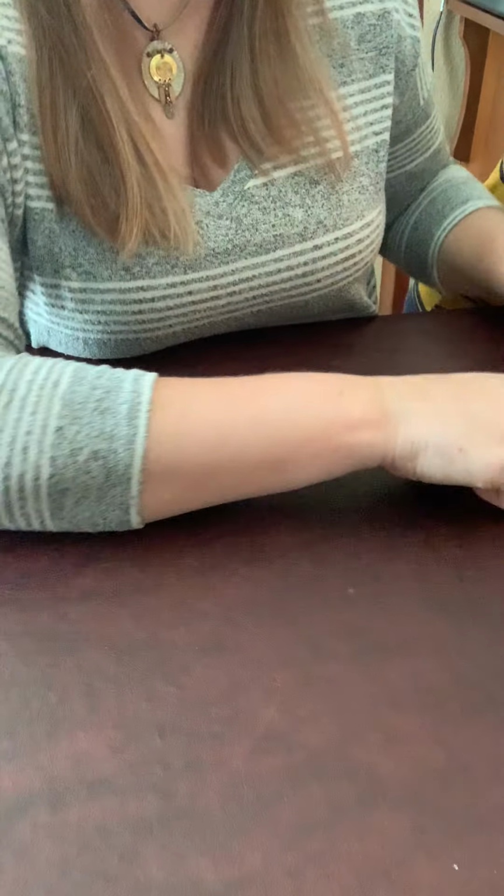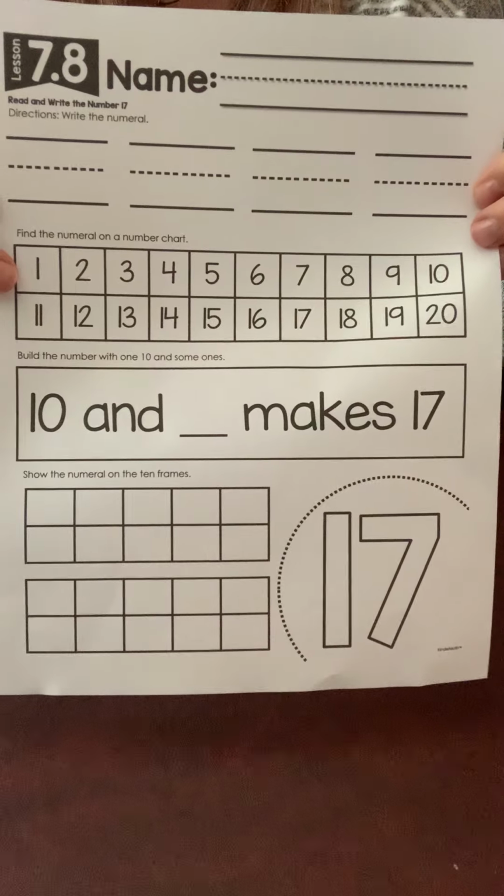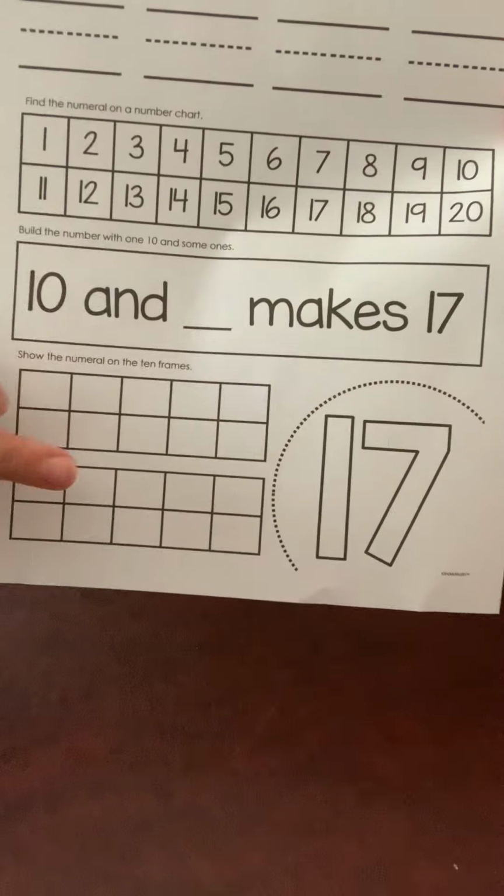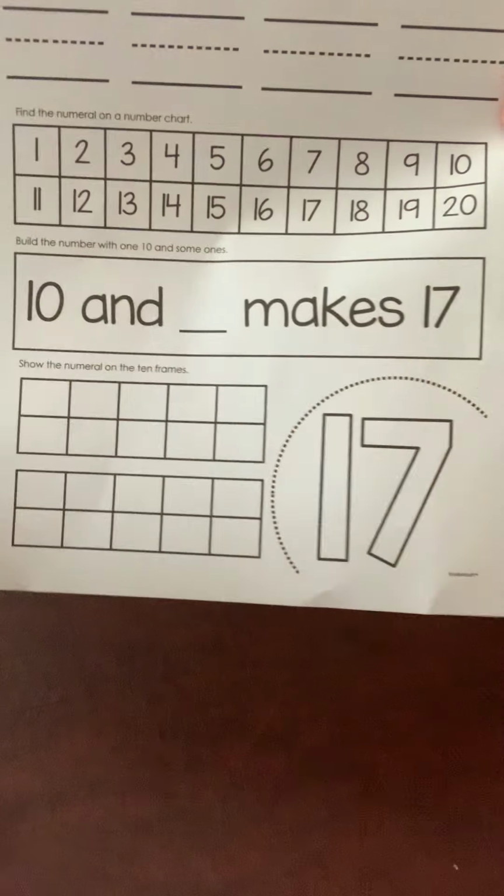Okay? And the last one is our number of the day, which is 17. So you guys know how to do this, right? Write the number, find it, 10, and what makes 17? Fill in the ten frames and rainbow write.